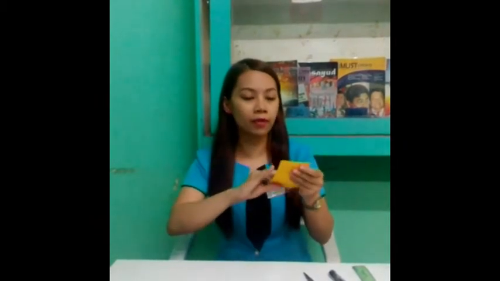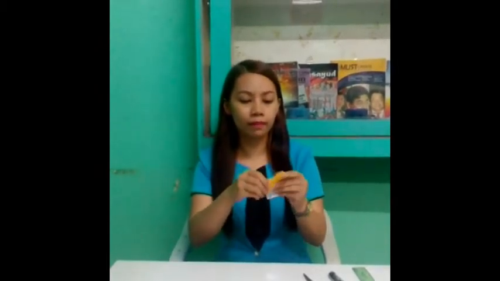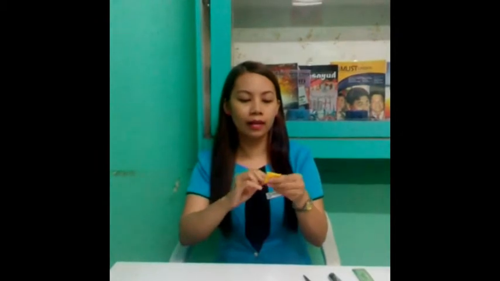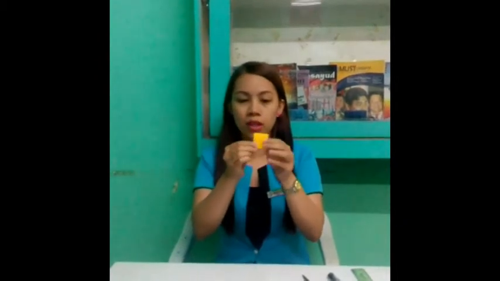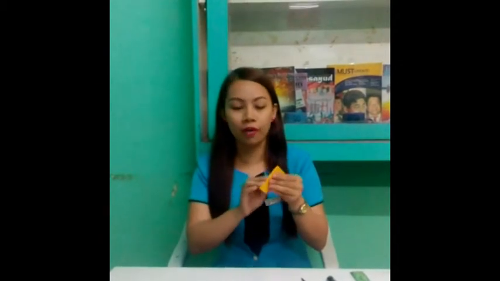That is one fold. Fold again for the second time. Fold again for the third time. And the last fold, so we have four in all. If you notice, we have a small square. After that, we're going to open it and return it to its original form.